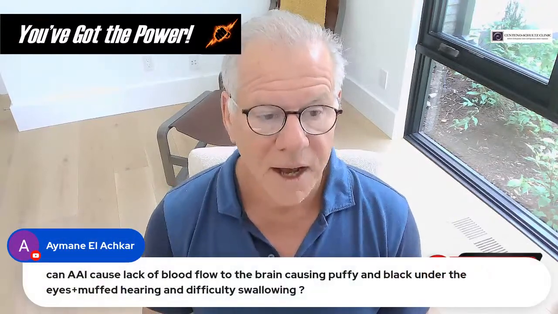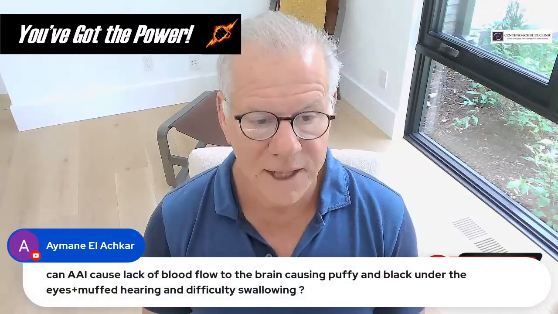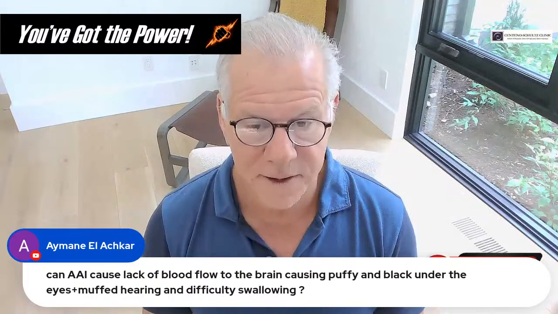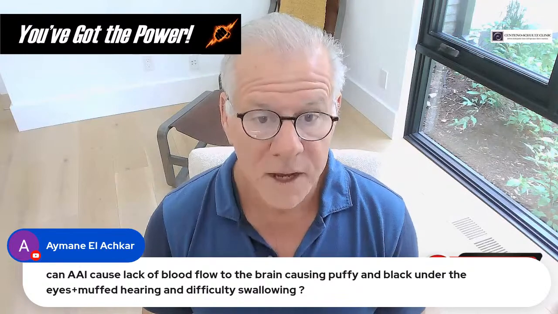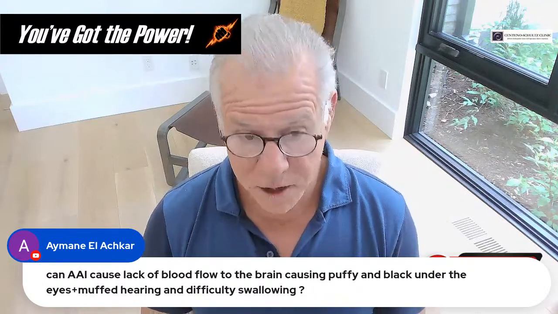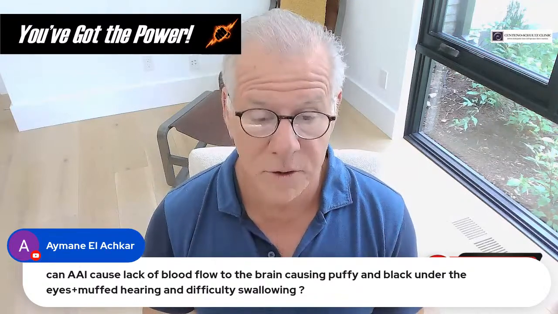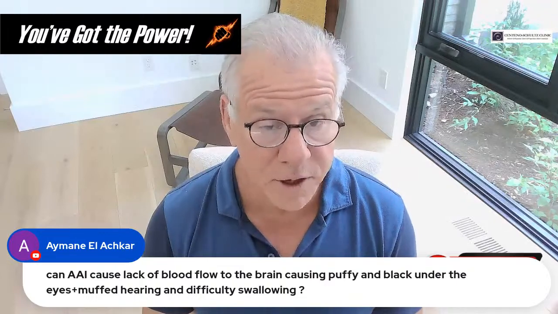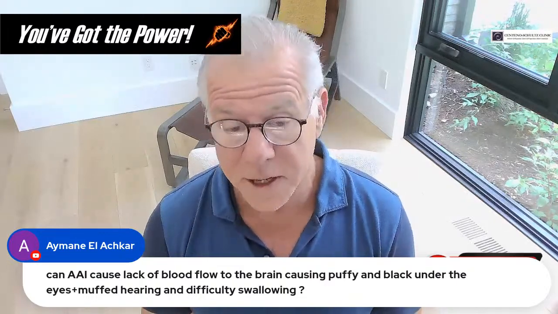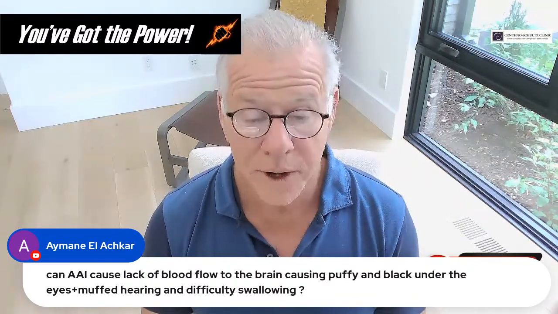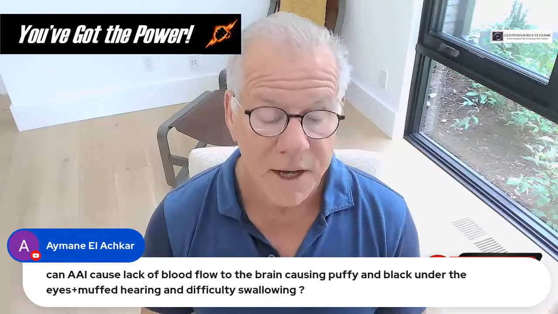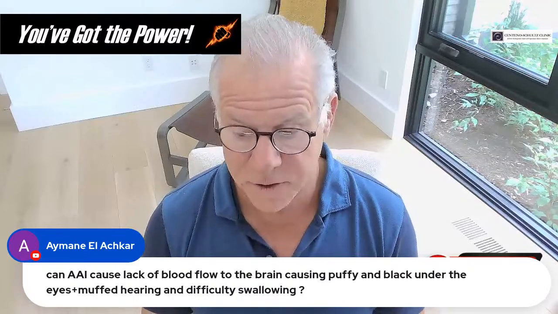Can AAI cause lack of blood flow to the brain, causing puffy and black under the eyes and muffled hearing and difficulty swallowing? It could. So we could certainly see intermittent internal jugular vein compression, and that can lead to some of the things that you're talking about here, or cranial nerve 9 irritation, which might lead to the difficulty swallowing.